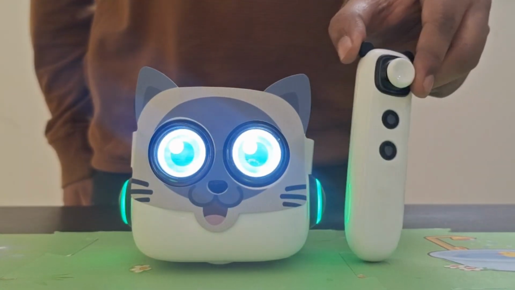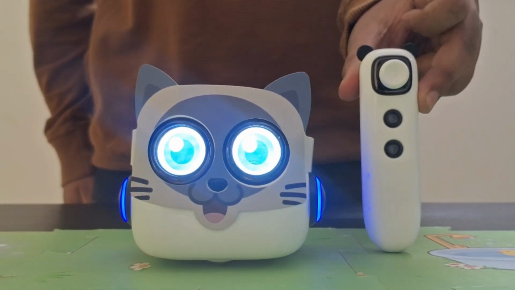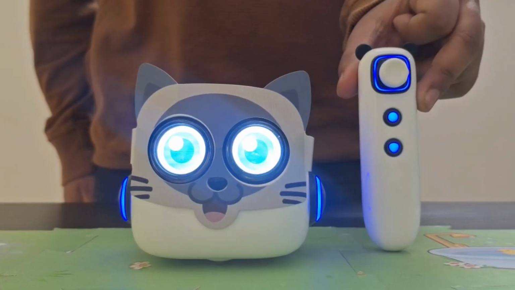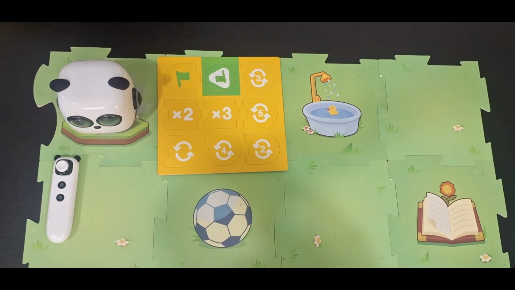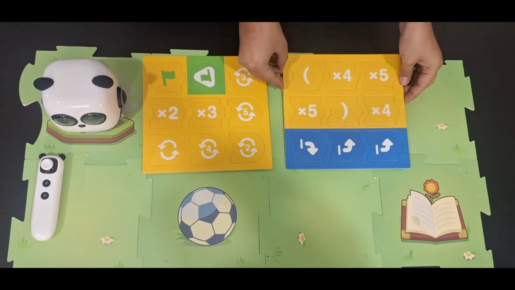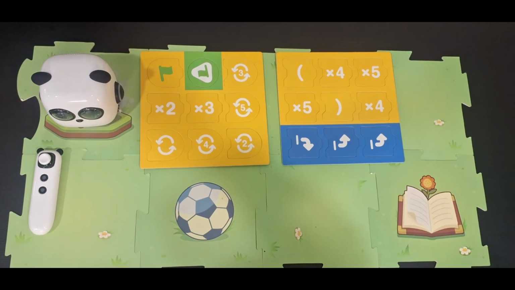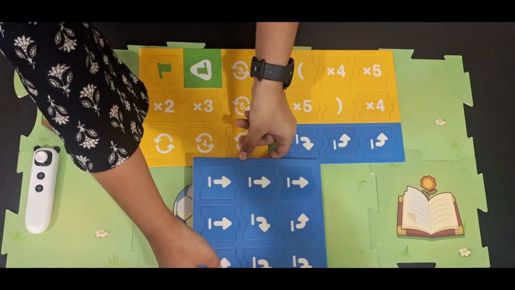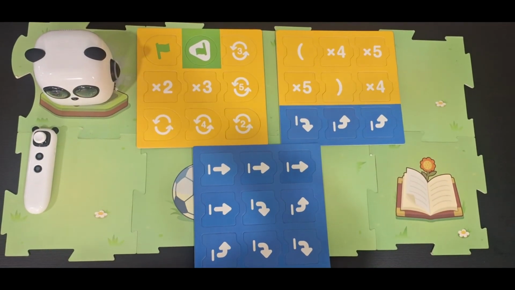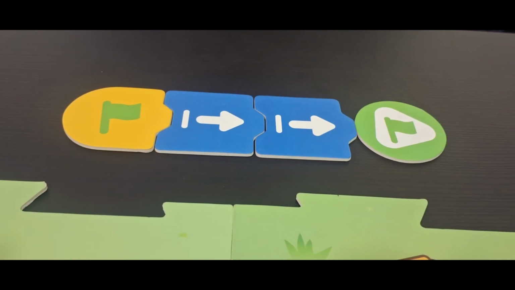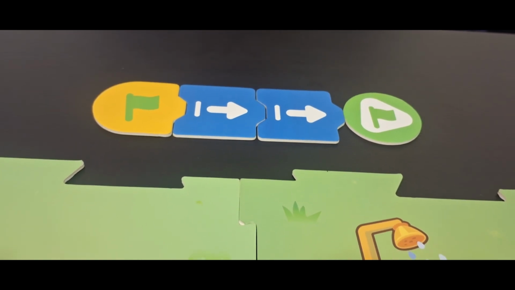This is mTiny's pen. We use it to scan the coding cards and tell him what to do. These are our coding cards. Each one gives a special command like move forward, turn left, or turn right. Everything's ready. Now let's help mTiny follow his daily routine in the right order.